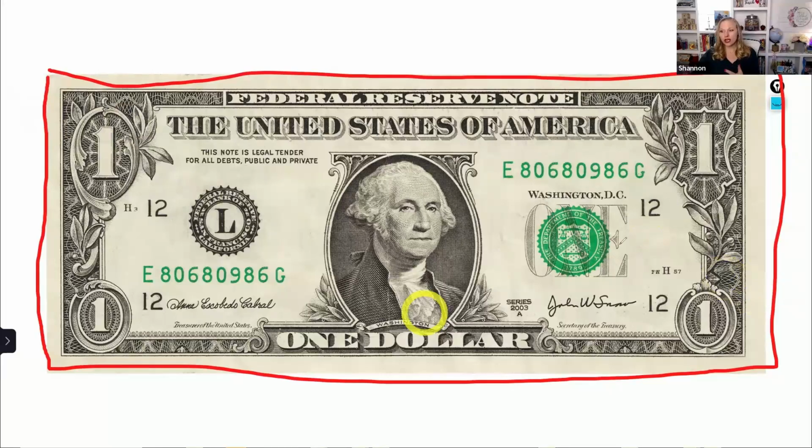I use my words, or my spelling, because I want them to know which whole I'm talking about. I'm talking about the entire dollar. And I took the dollar and I broke it up into 10 pieces. What would each piece be called?